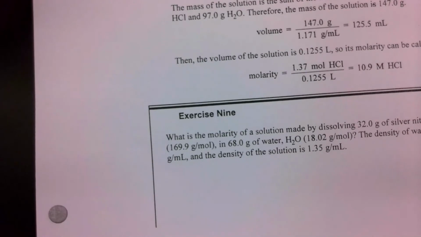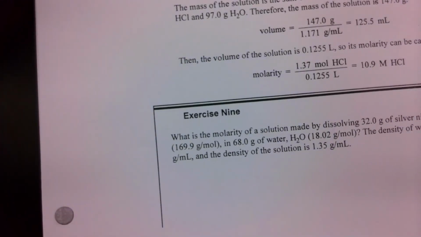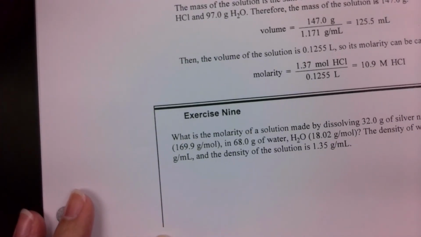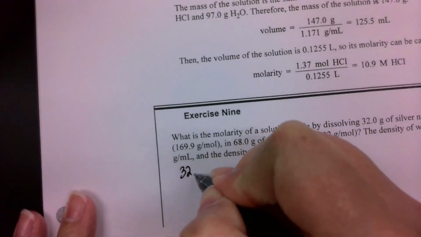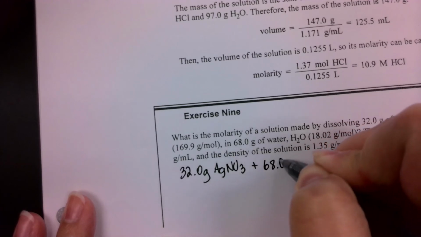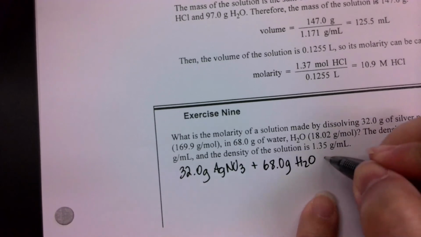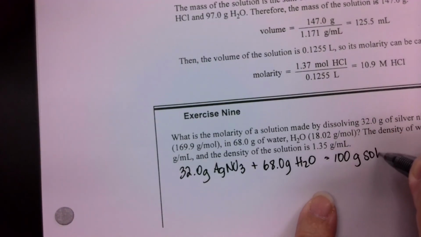What is the molarity of a solution made by dissolving 32 grams of silver nitrate in 68 grams of water? The density of water is 0.99 grams per milliliter, and the density of the solution is 1.35 grams per milliliter. So we're taking it up a notch, AP style, right? So if I put in 32 grams of silver nitrate and 68 grams of water, which is a weird way to measure things, so let's say I did that, that equals 100 grams of solution.